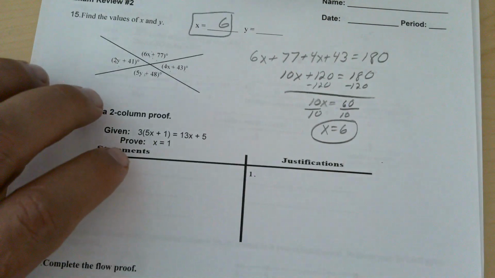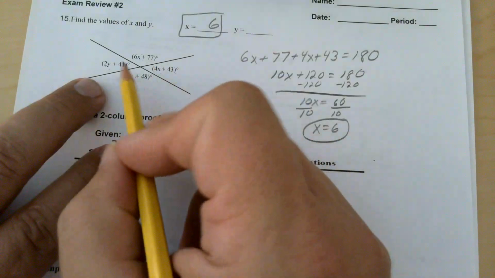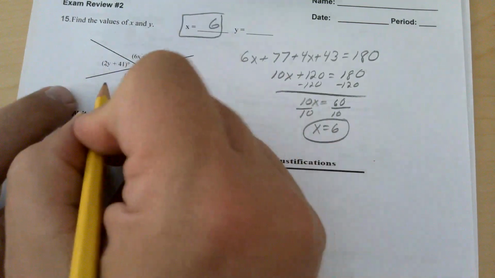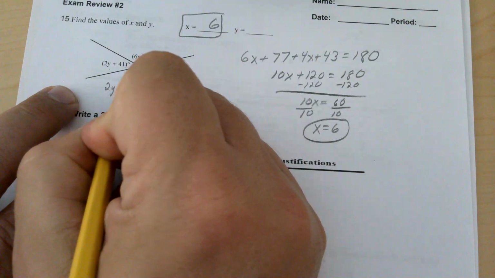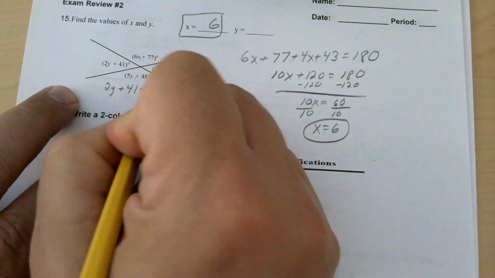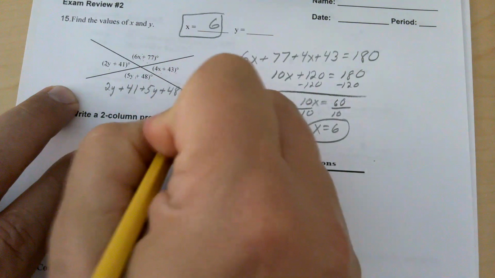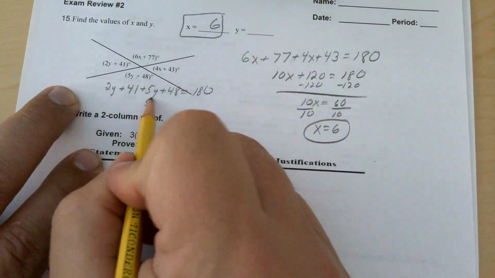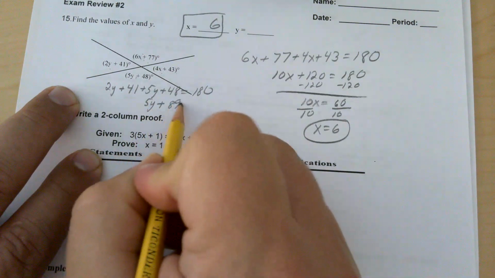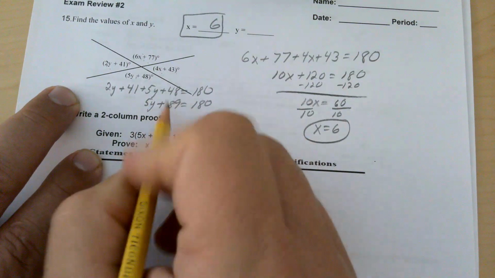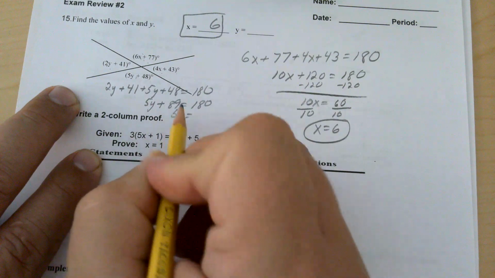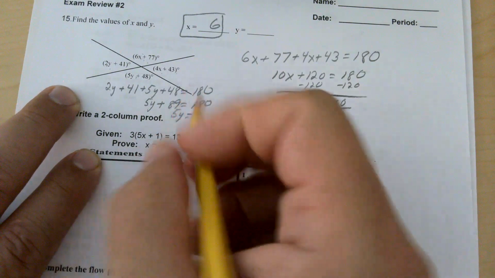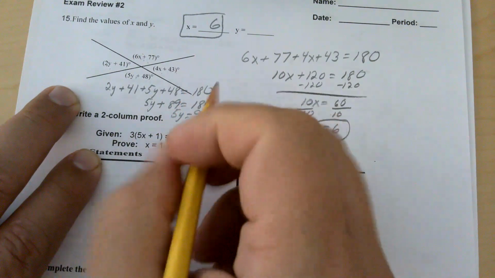Okay, but I do need to set up the problem to find my y. So I look at my two angles that are linear pairs with a y, and I add them together. So 2y plus 41 plus 5y plus 48, and that's going to equal 180. I combine like terms, and then I'm going to use my subtraction property. Again, you can use a calculator. You need a calculator for this. 180 minus 89 is going to be 91.